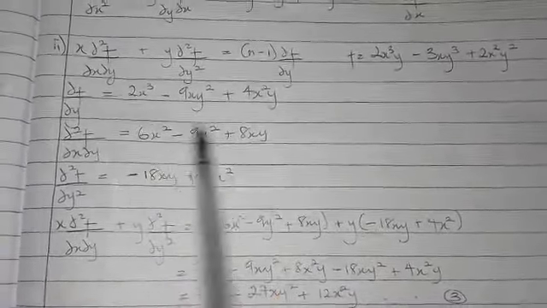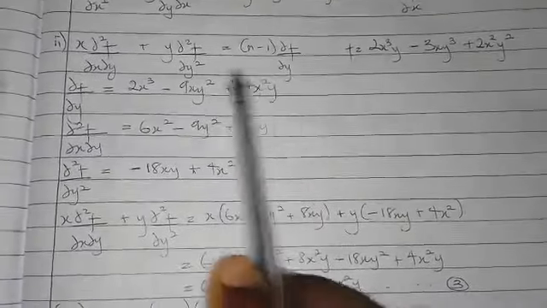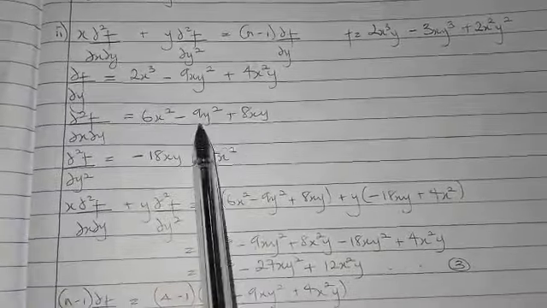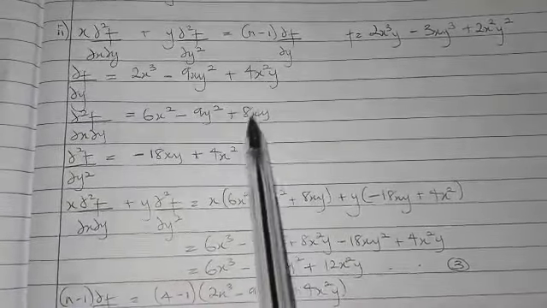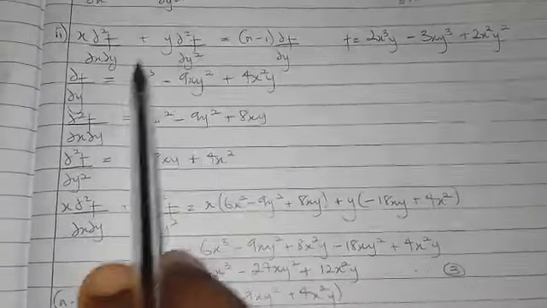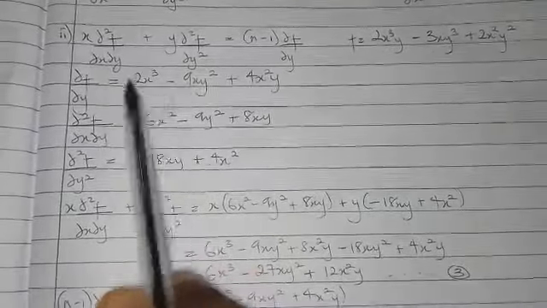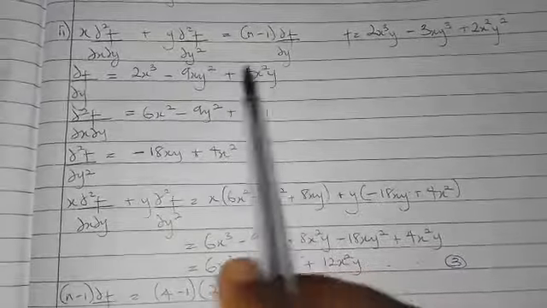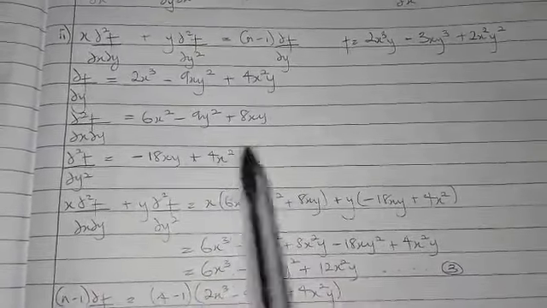Now differentiate this with respect to x, which gives 6x² − 9y² + 8xy. Differentiate this one again with respect to y. This is going to be 0, this is going to be −18xy, and this is going to be 4x².